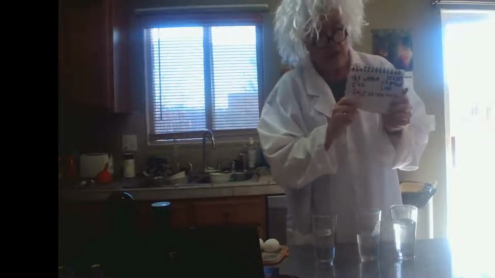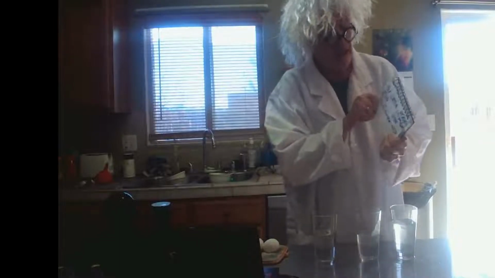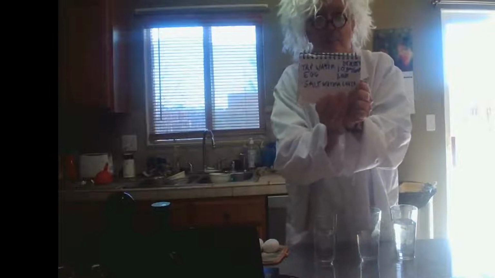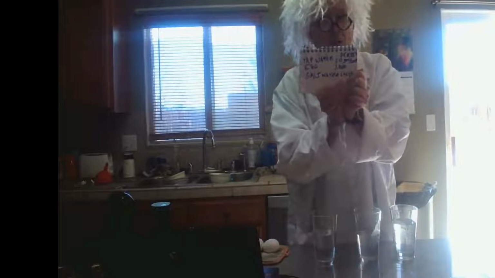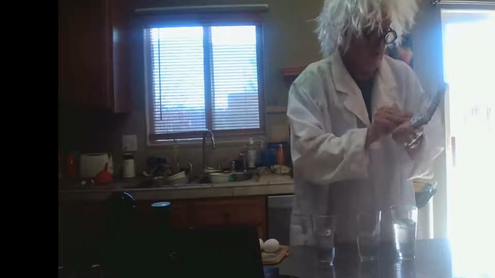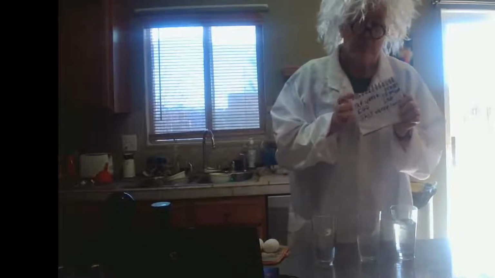So then I checked a chicken egg. The density for that, 1.031. So it is bigger than tap water.